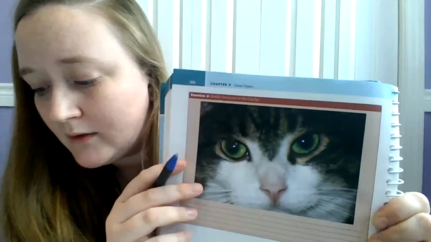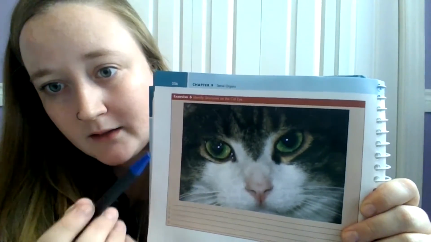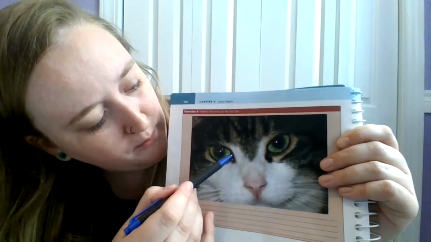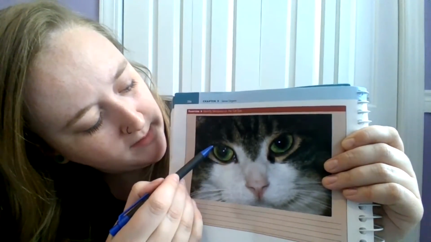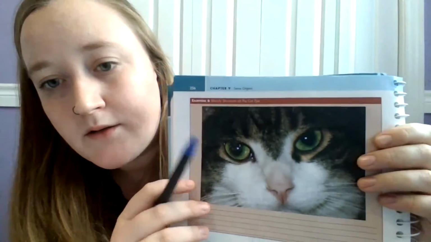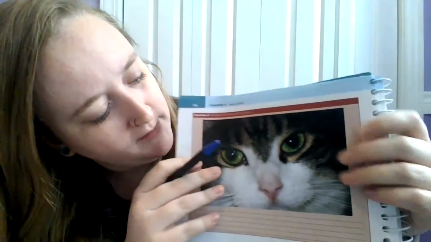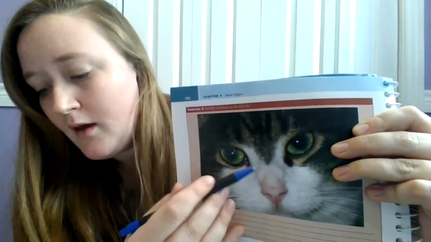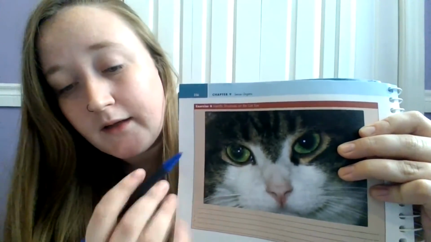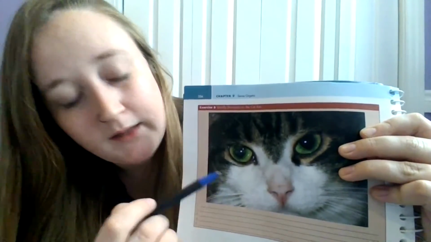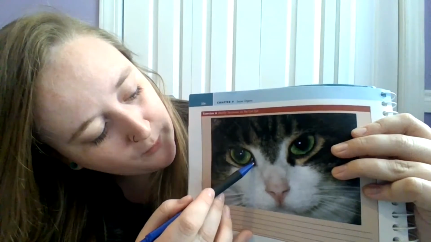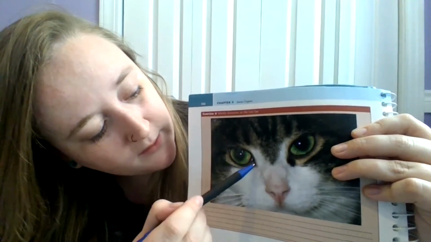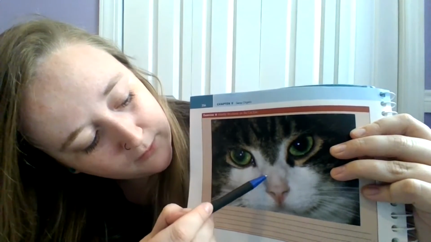We have the medial and lateral canthus. Those are where the eyelids actually meet. So you would have the medial canthus here and then the lateral canthus here. Then we have the nictitating membrane. The nictitating membrane is the third eyelid, and it can be seen a little bit right in here. And then we have the location of the nasolacrimal duct. It would start here, where the tear duct is, and travel down through to the nose.